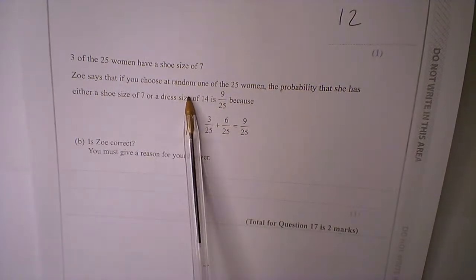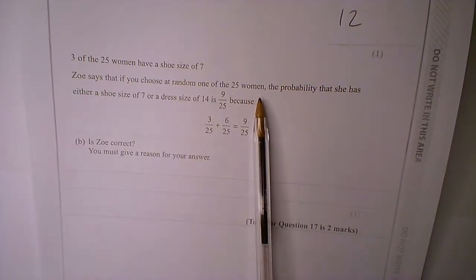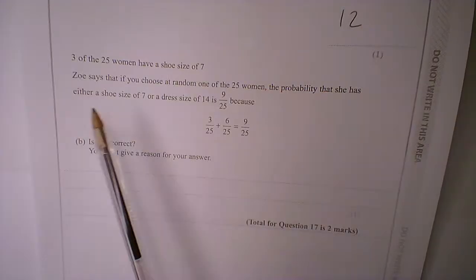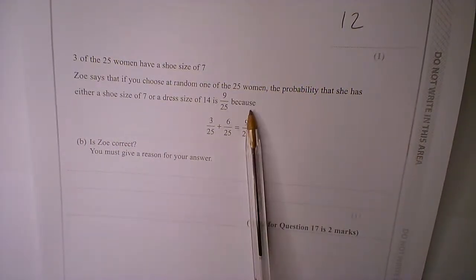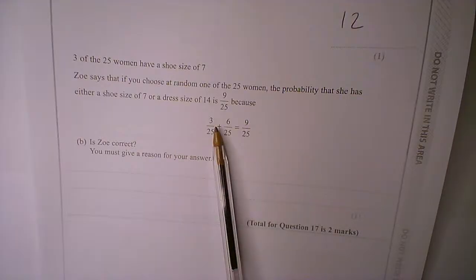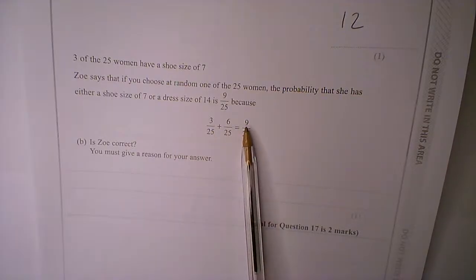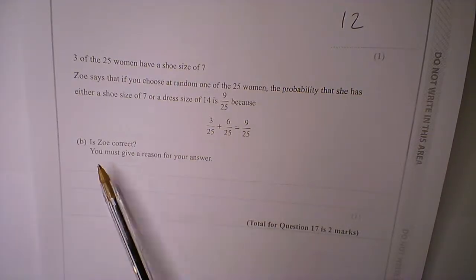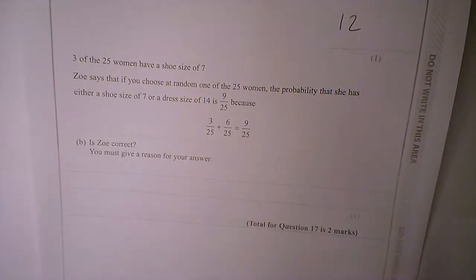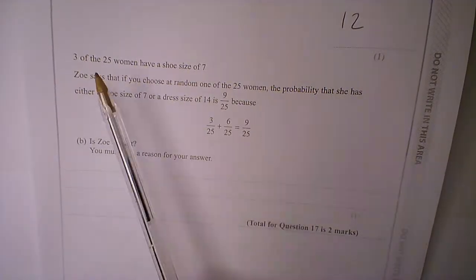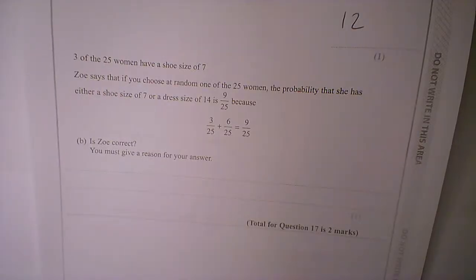Zoe says that if you choose at random one of the 25 women, the probability that she has either a shoe size of 7 or a dress size of 14 is 9 out of 25, because 3 out of 25 plus 6 out of 25 equals 9 out of 25. Is Zoe correct? You must give a reason for your answer. Now, if we think about this, Zoe is saying there's 3 women who have a shoe size of 7.